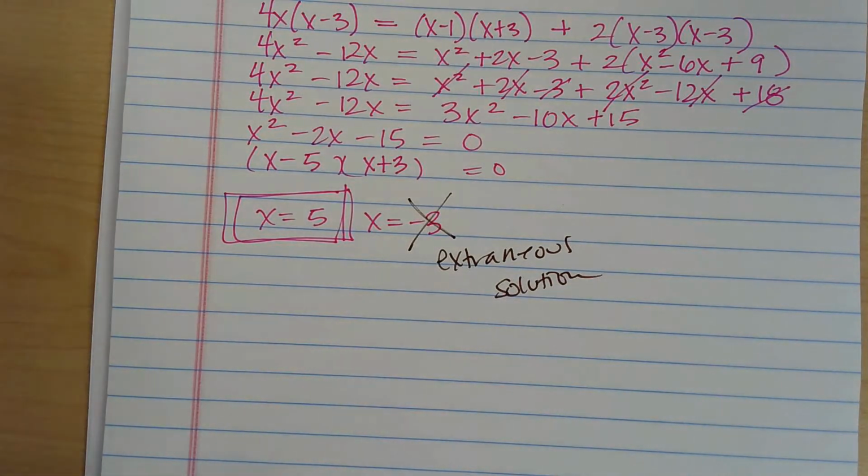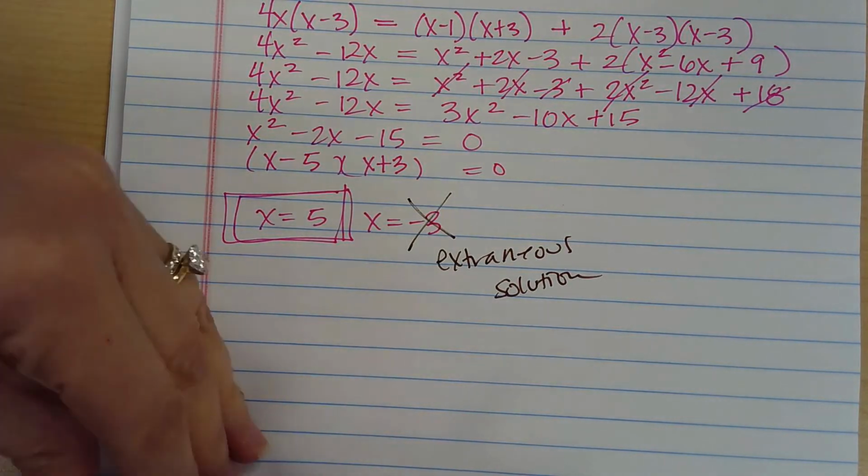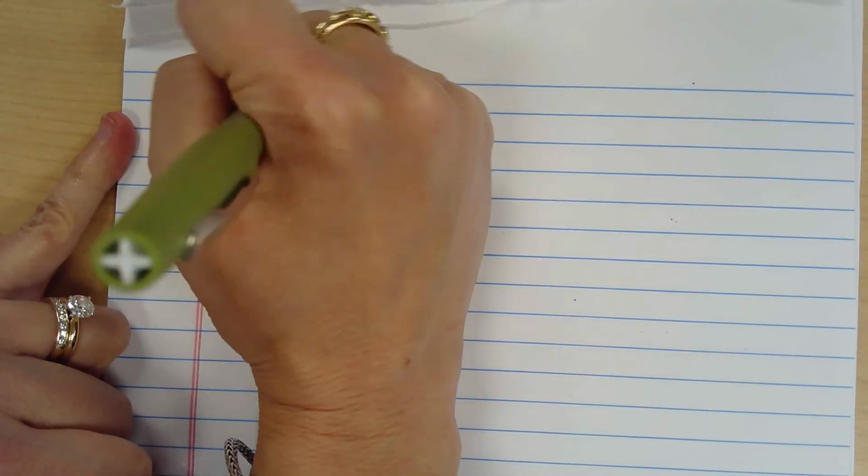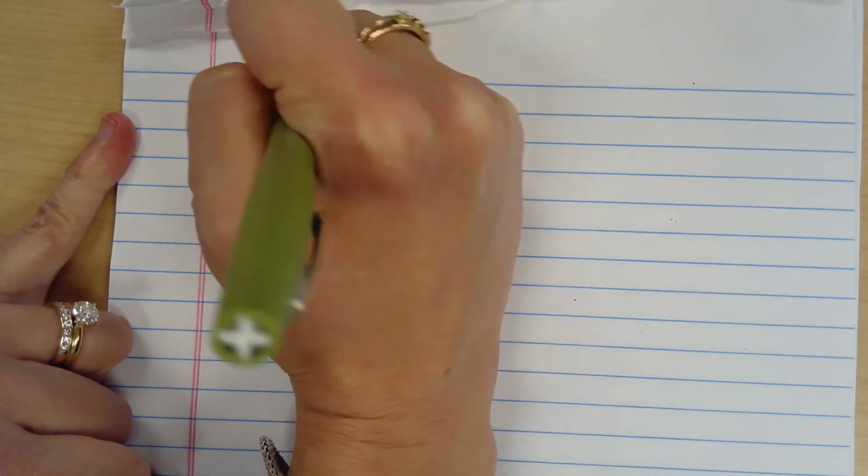All right, the last thing I would like to do is chat with you about how to determine and find inverses of rational functions. We've talked a lot about this in our exponentials and logs unit, if you remember that. So this one, we're finding and determining inverses. We're just going to type a quick note here.